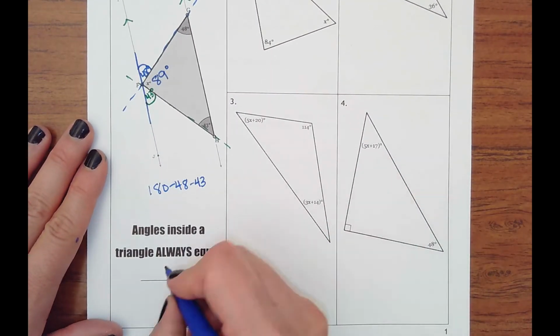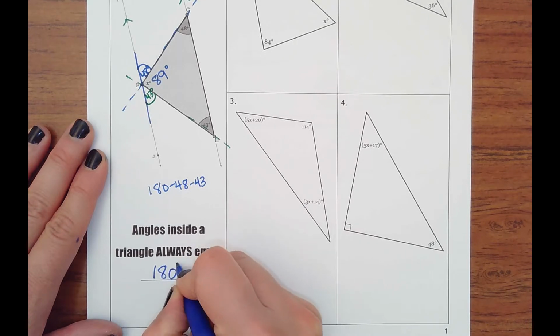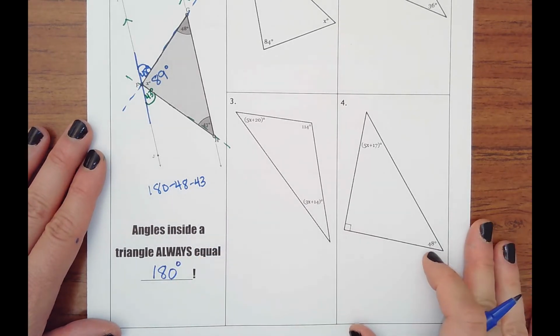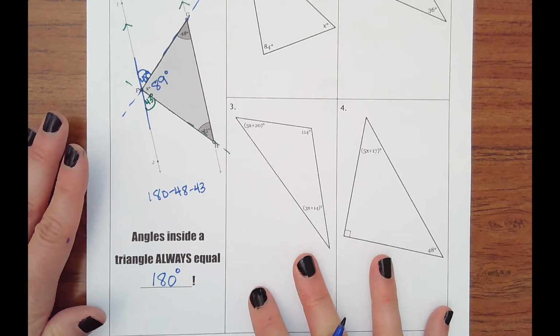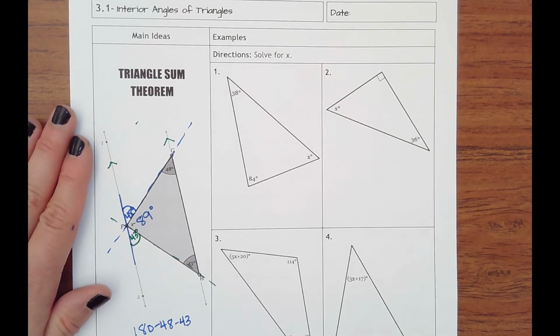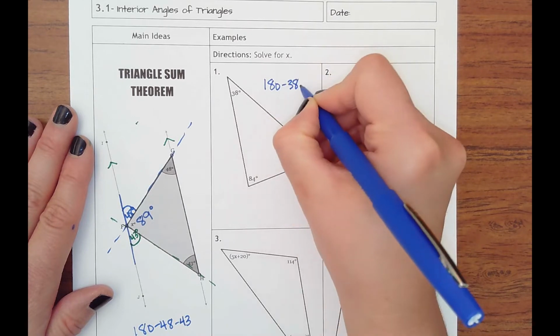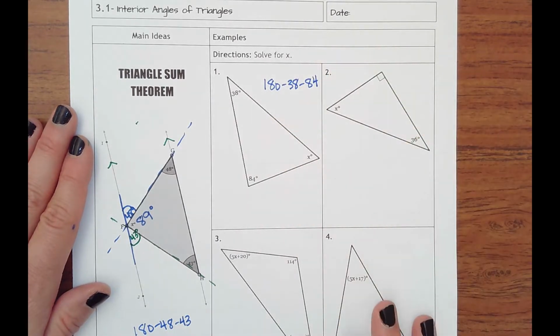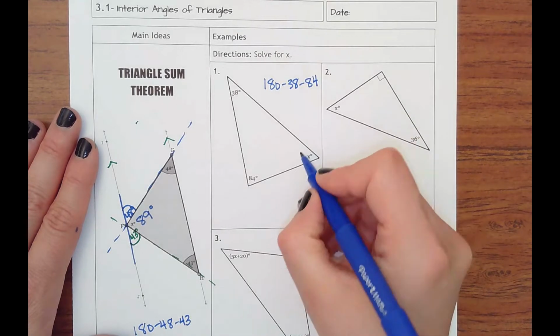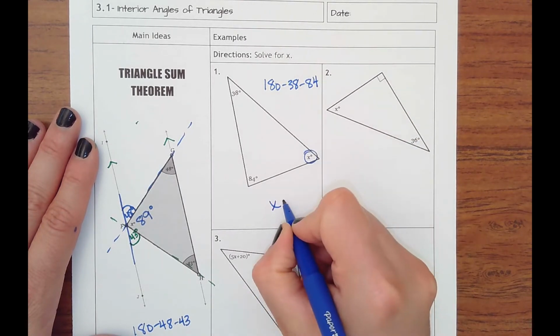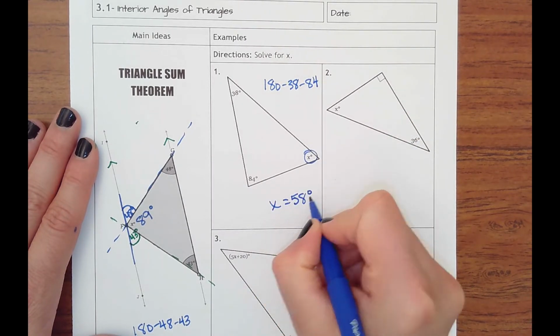That is true of every single triangle. So 3 angles in a triangle will always add to make 180 degrees. So with that being said, number 1 would be just like that. You'd take 180 minus 38 minus 84, and you can just put it on a calculator. And you should get that this angle is 58 degrees.